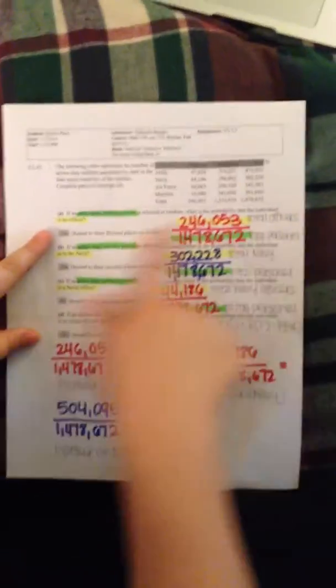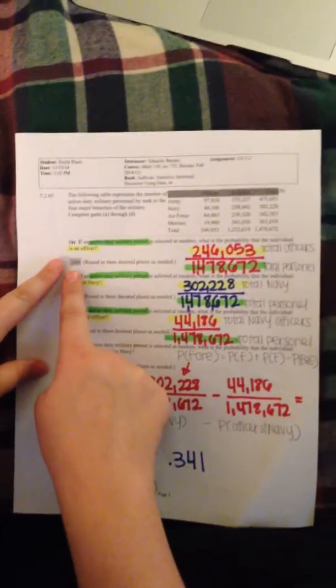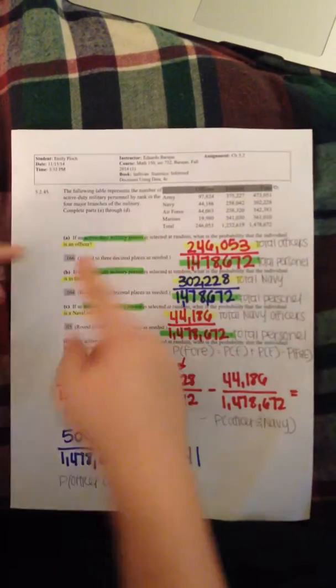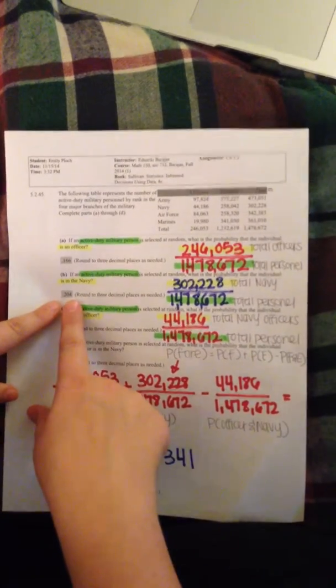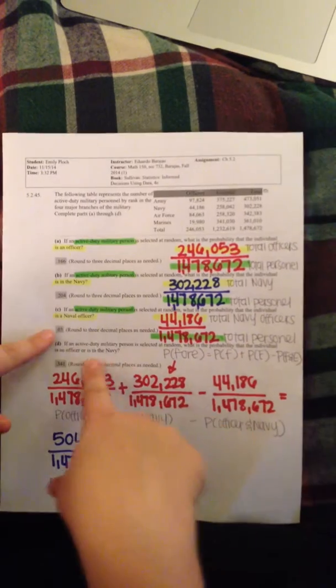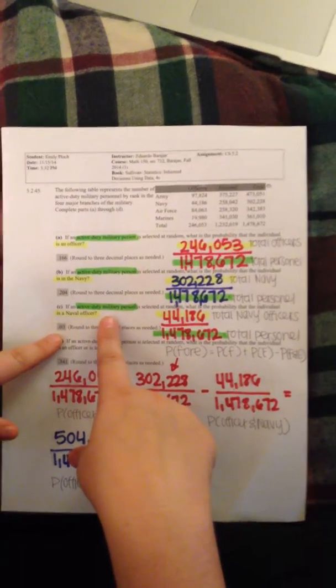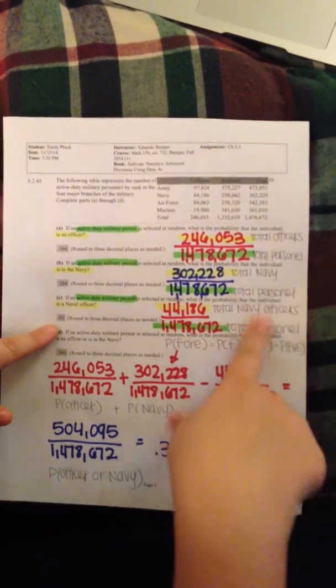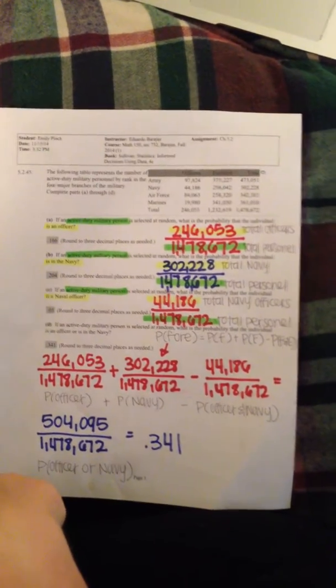So the probability of an officer in the total population is 16.6%. The probability of Navy in the total population is 20.4%, and the probability of selecting a naval officer out of the total population is 3%.